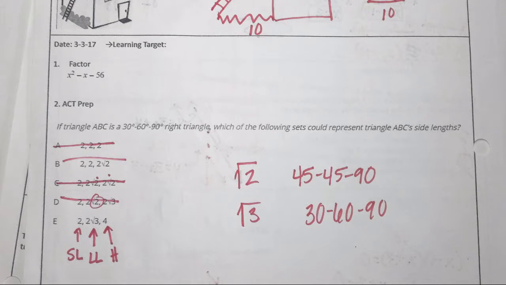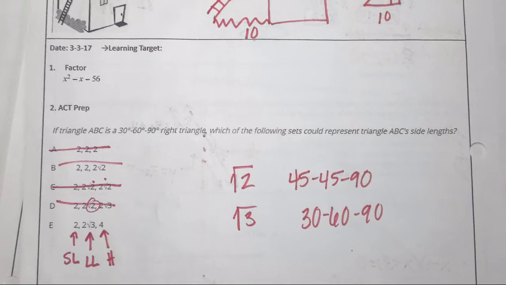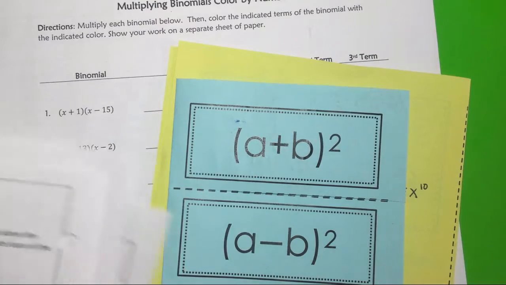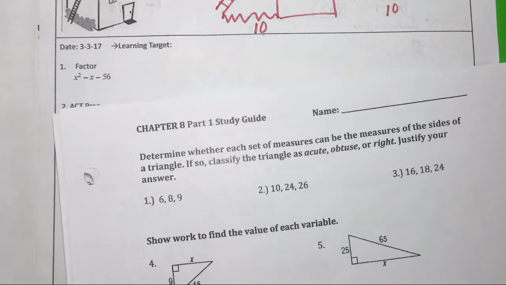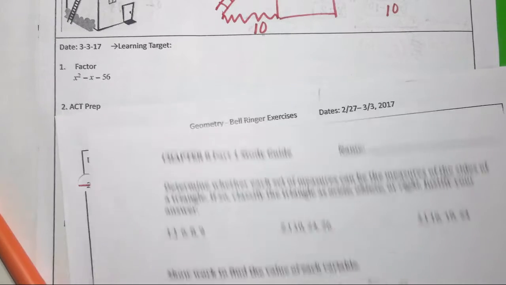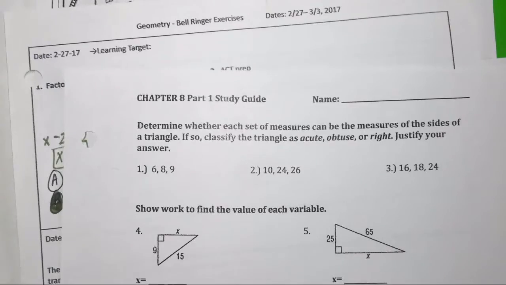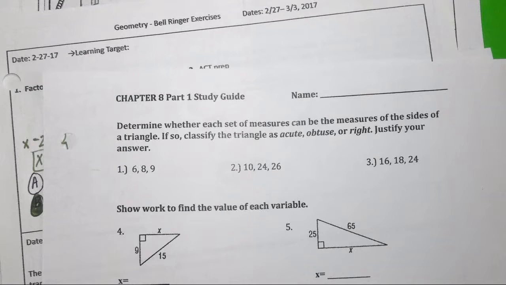Let's go over the study guide answers. Okay, so do you have out your study guide from yesterday? Can someone tell me the answer to number 1? Let's put it this way. I would love to hear someone from Pierre's group tell me the answer to number 1.